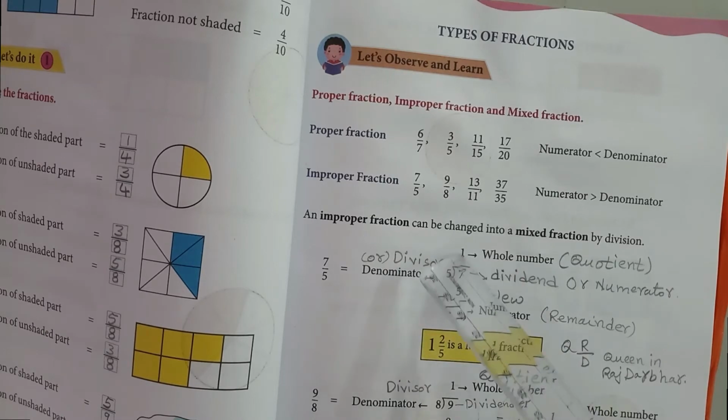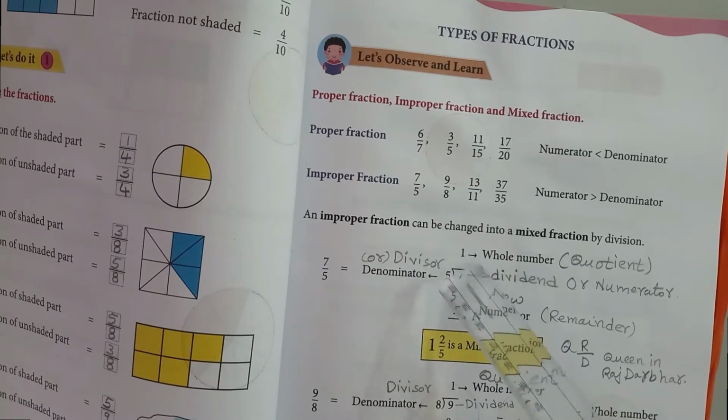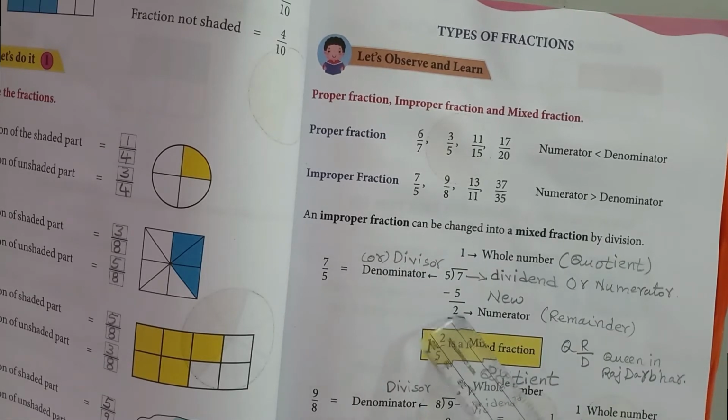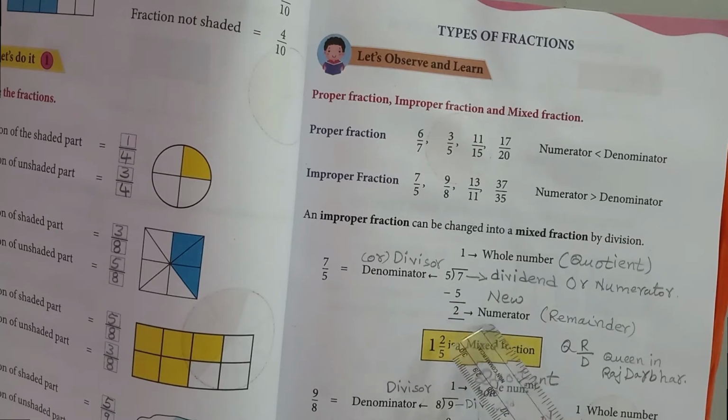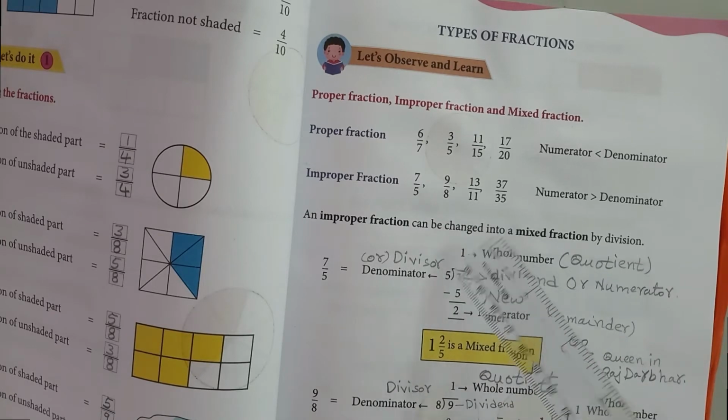Right. Now, what is this? This is the quotient, or we can call it the whole number, and this 2 is the remainder. We can call it the new numerator. So this becomes 1, 2 by 5.